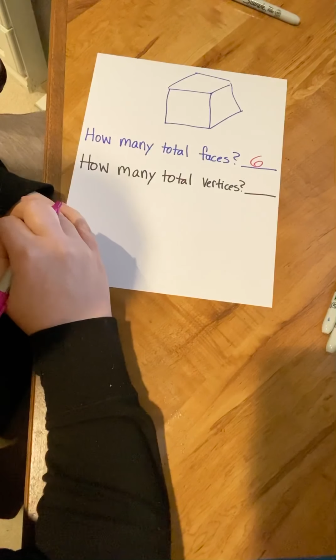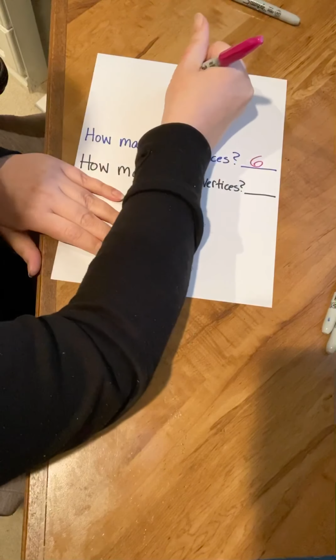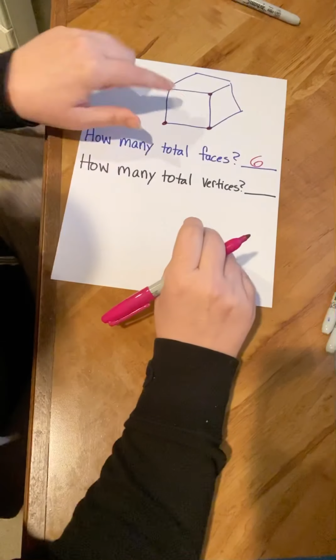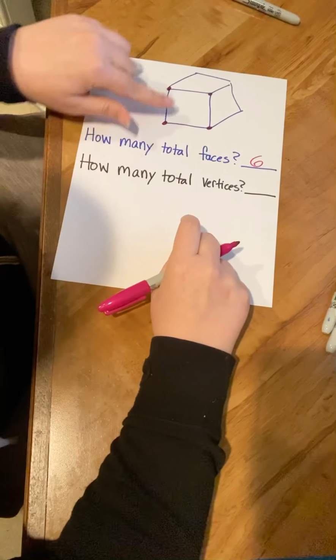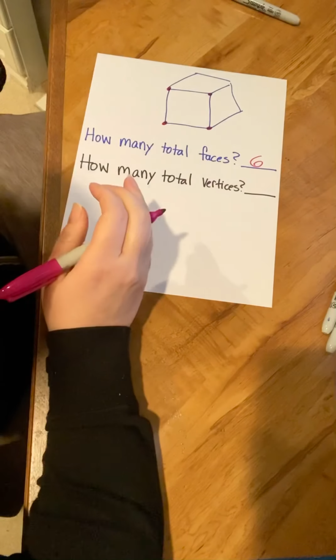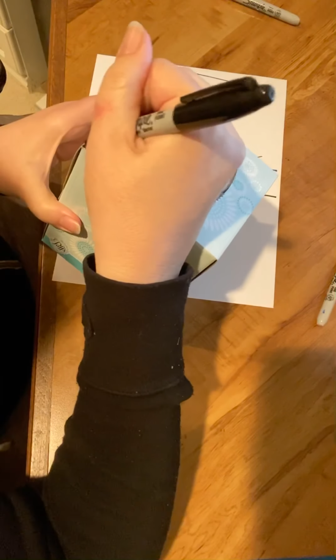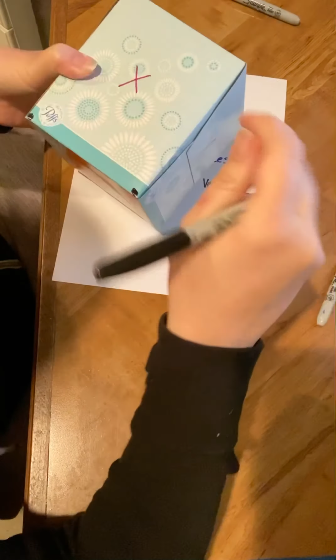Let's go with the number of vertices. Remember, those are those points where our edges are going to come together. So I can see that the front has 4. If the front has 4, how many do you think the back is going to have? Let's see, I'm going to use a different color marker here so I can count my vertices. 1, 2, 3, 4. So if I have 4 in the front, actually I should make it right here. There we go. 1, 2, 3, 4.